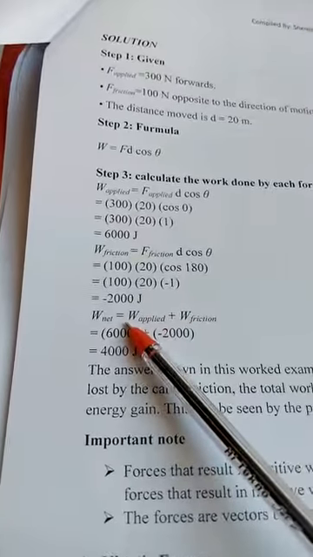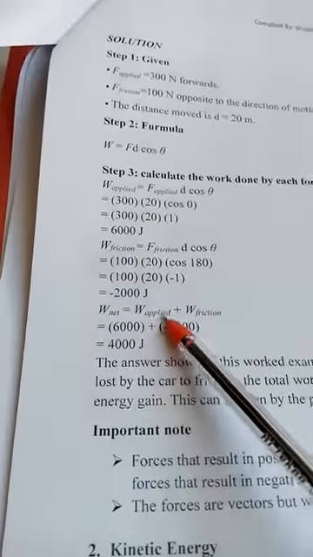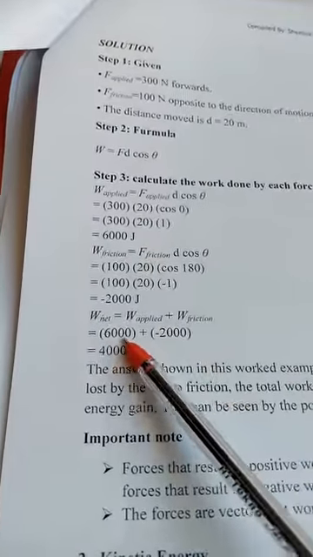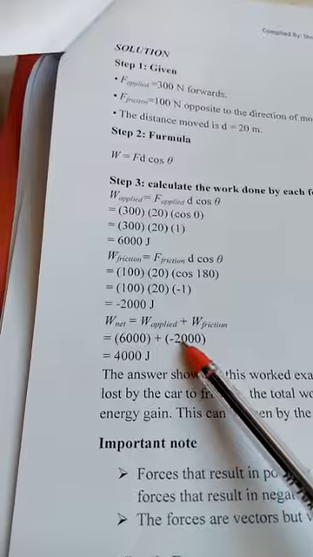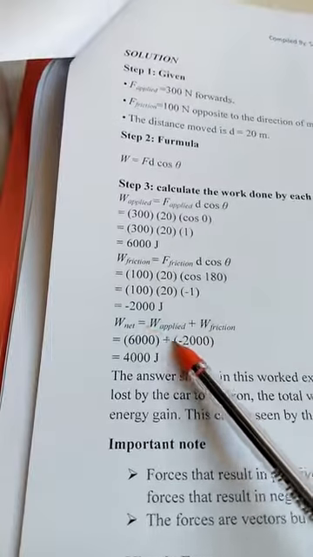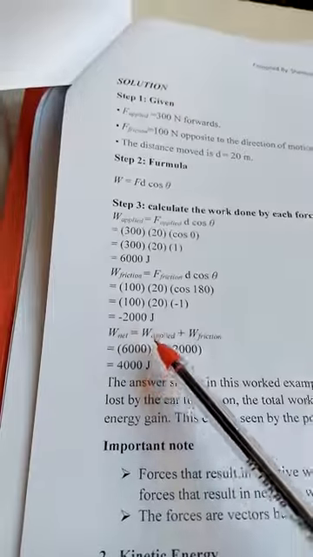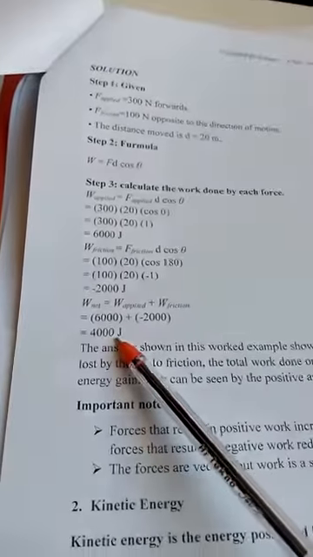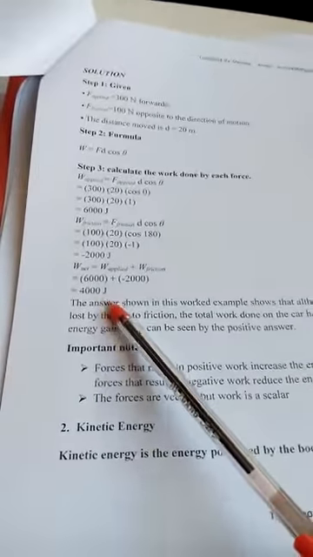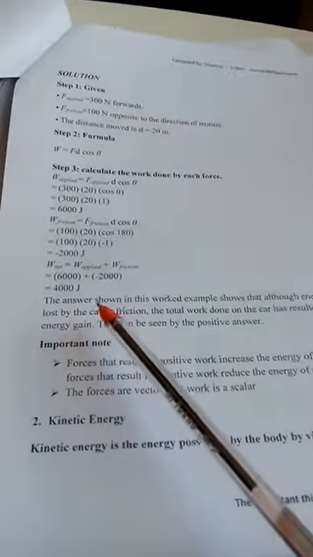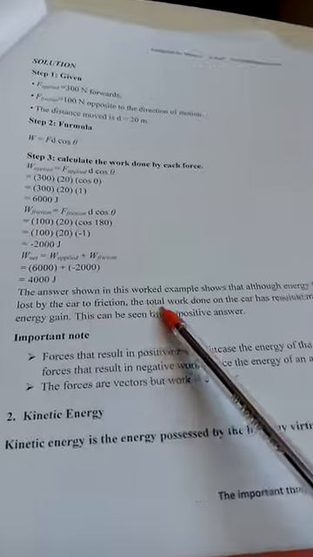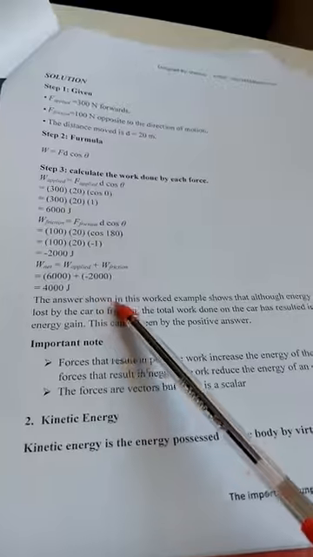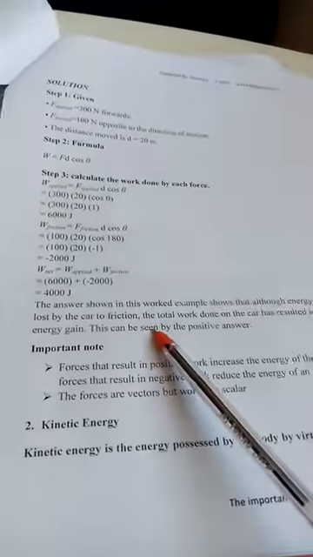So the net work, that means the resultant work, is work by the applied force plus work by the frictional force. So keep the sign of the frictional force to be negative. The resultant work done is 4000 joule of energy gained by the car. It is positive, meaning the car gains a resultant of 4000 joule of energy.